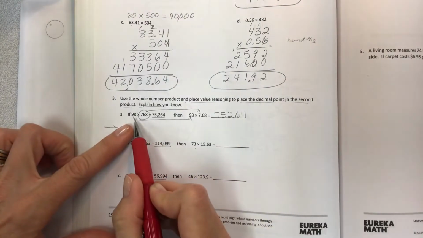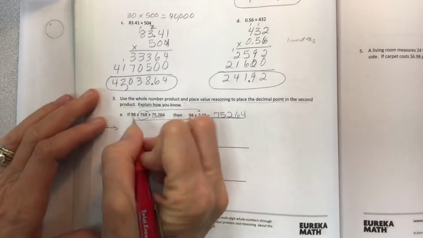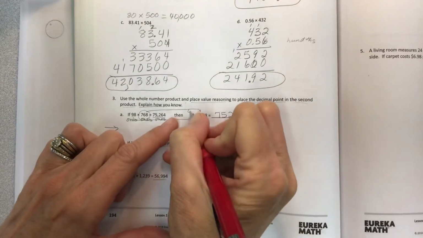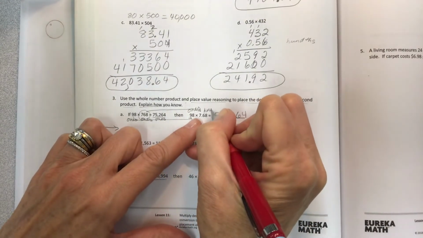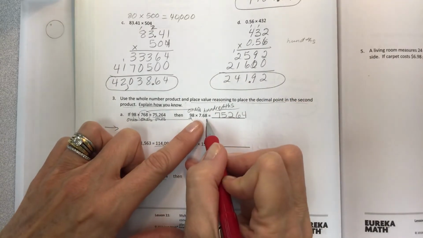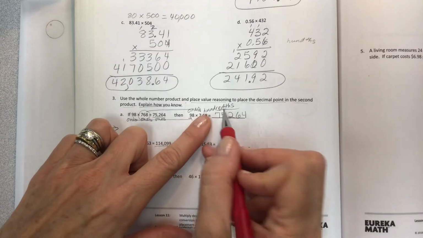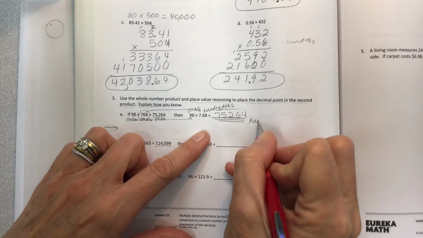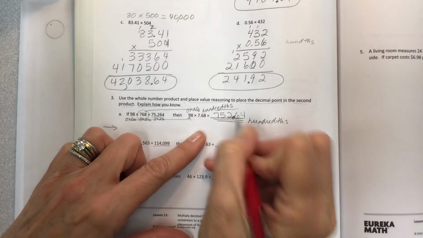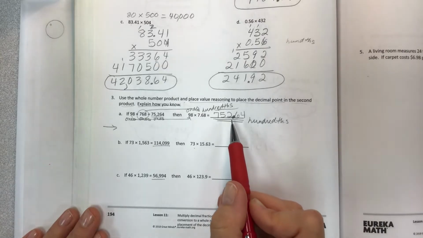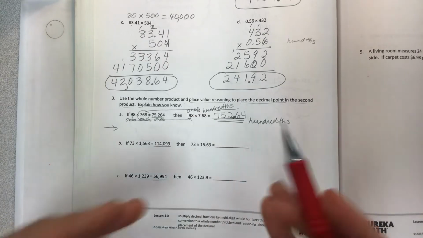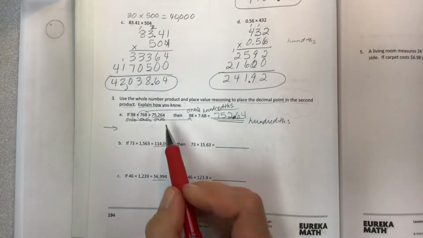Okay? So for the first one, it's ones times ones makes ones. But this is ones times hundredths. I'm writing it out because it's that important. We have hundredths here. So if you have ones times hundredths, you will get hundredths in your answer, which means put a big old fat decimal right there between the 2 and the 6 to show that your answer would have 64 hundredths in your final product. Okay, does that make sense?